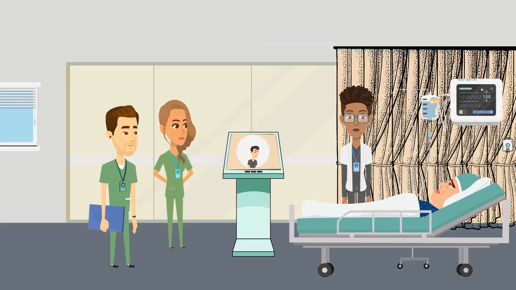Mrs. Jones, now that you are in ICU, the telestroke physician will do an NIH assessment to help to determine the severity of a stroke and determine next steps. They will also go over the results of your CT scan.